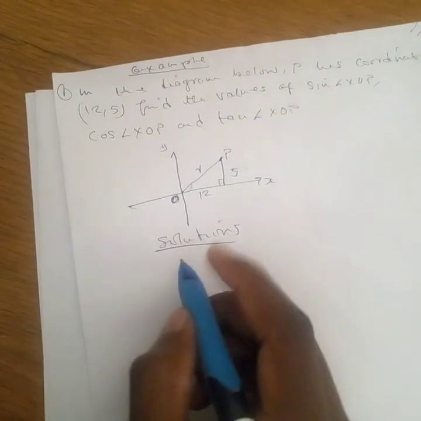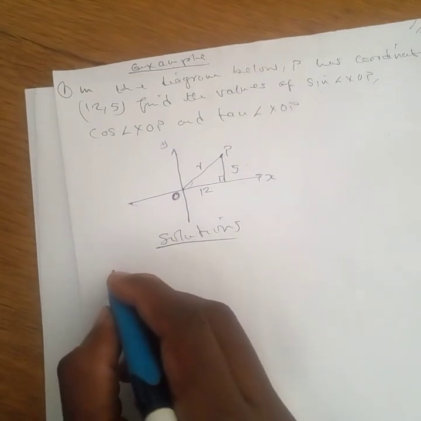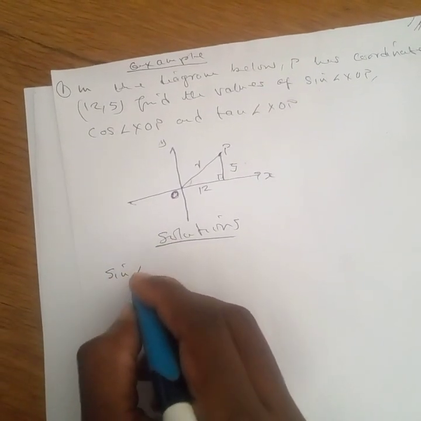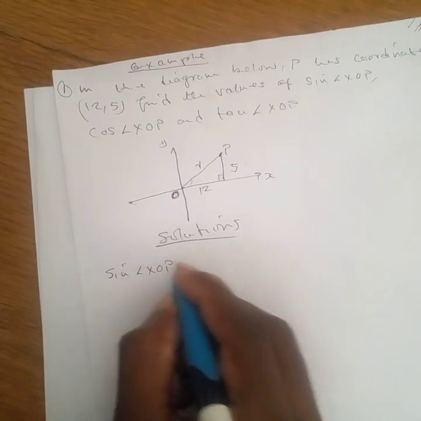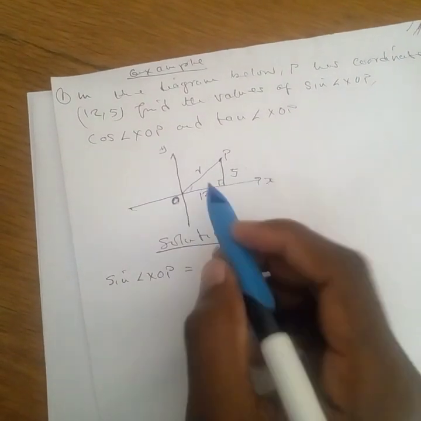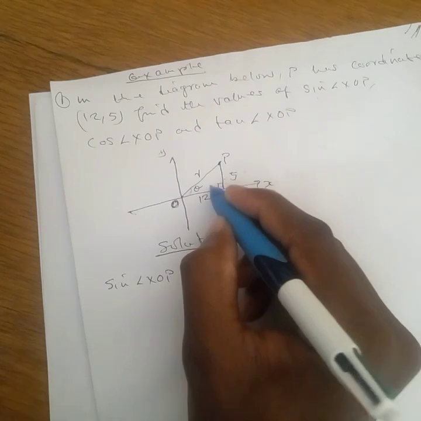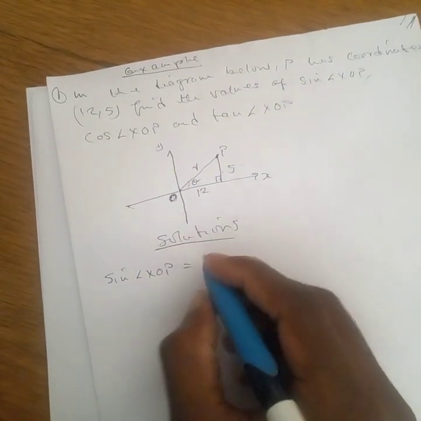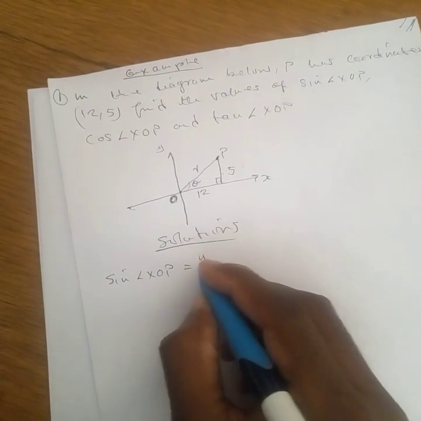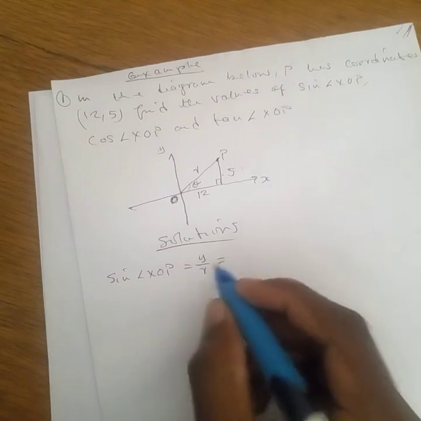Solutions. Look at this. We know the ratio for sine. So sine of x or p is the same as, what is the relationship? This is the angle we are trying to find here. It is always opposite over hypotenuse. So opposite over hypotenuse, it was y over r, which in this case we can replace.